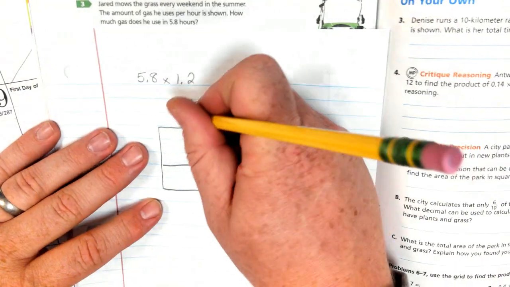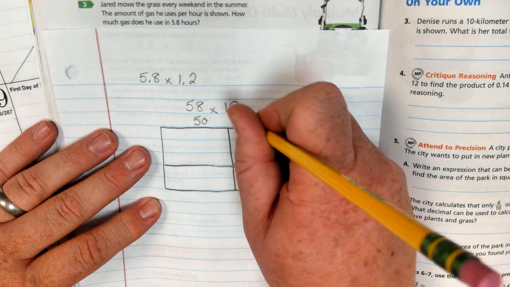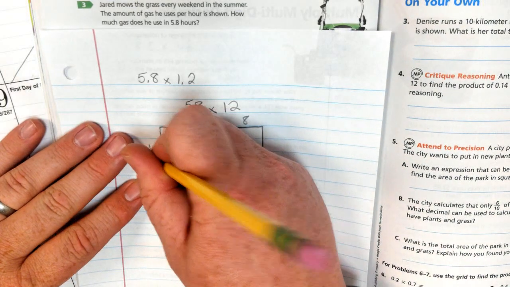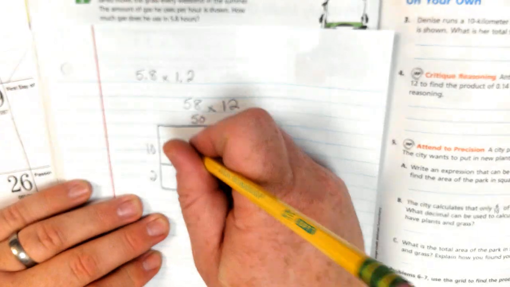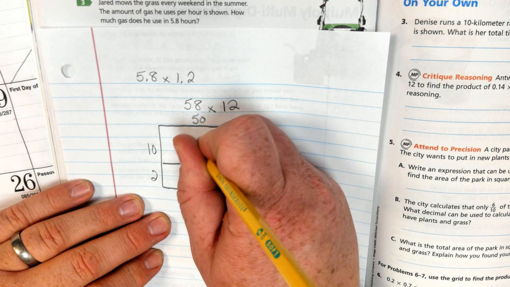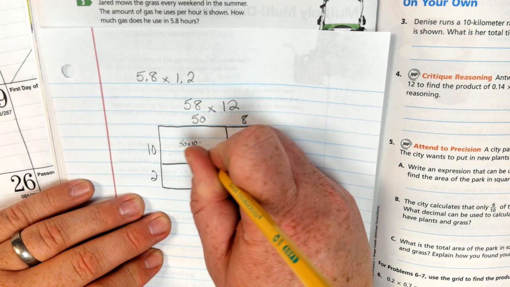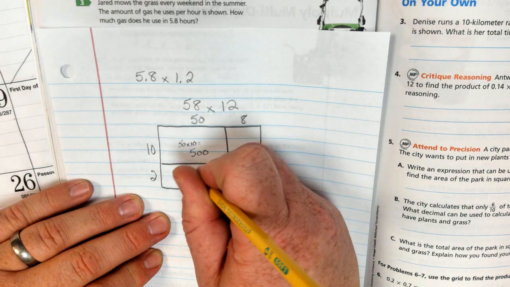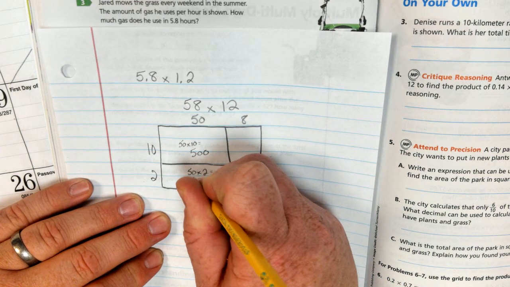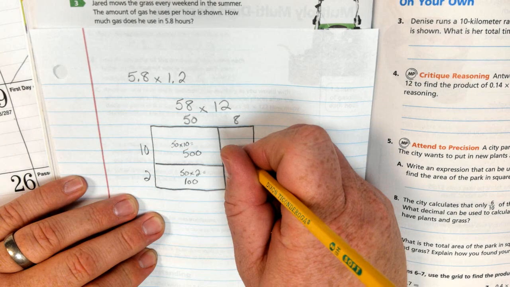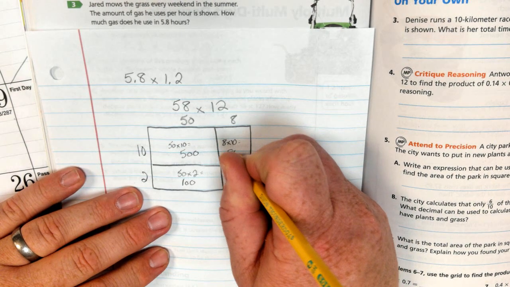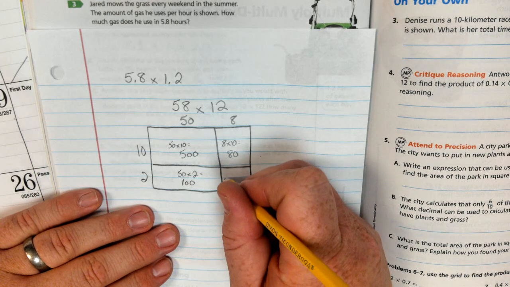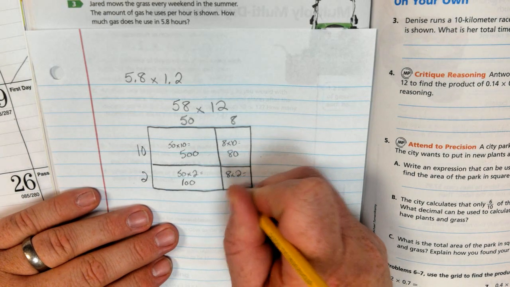Okay, if you remember, I'm going to expand 58, so I have 50 and 8. I'll expand 12, so I have 10 and 2. So now in this box I have 50 times 10, or 500. In this box I have 50 times 2, which is 100. Here I have 8 times 10, which is 80. And here I have 8 times 2, which is 16.